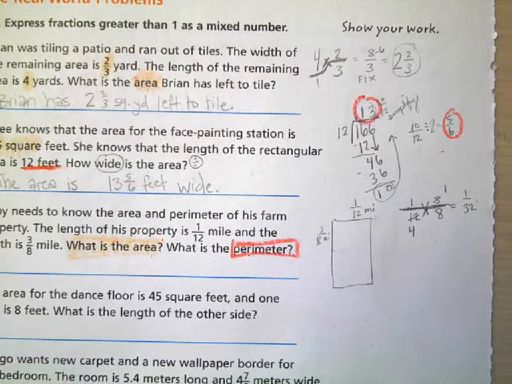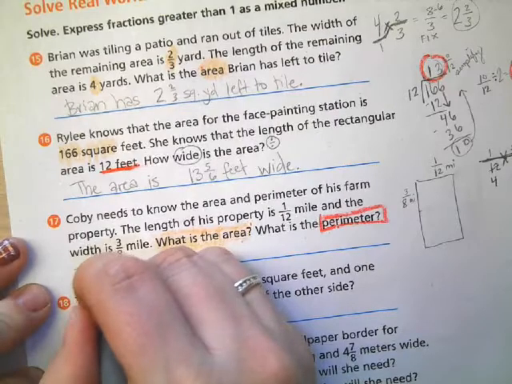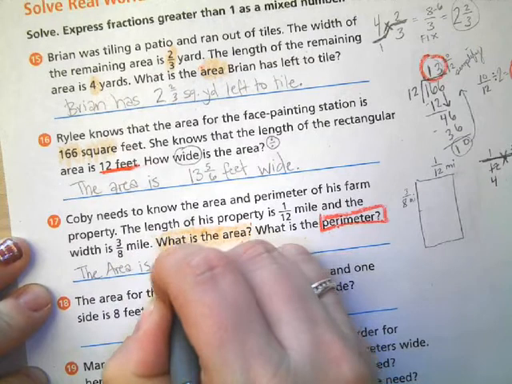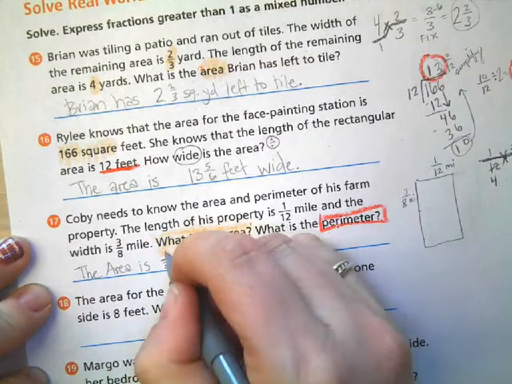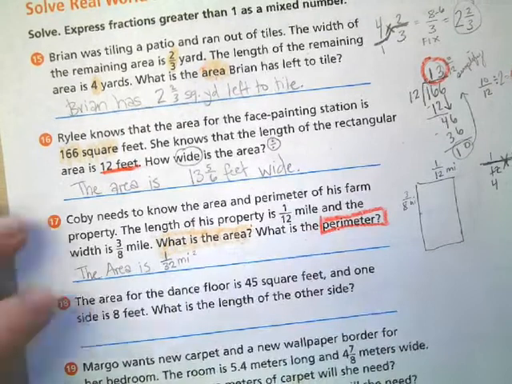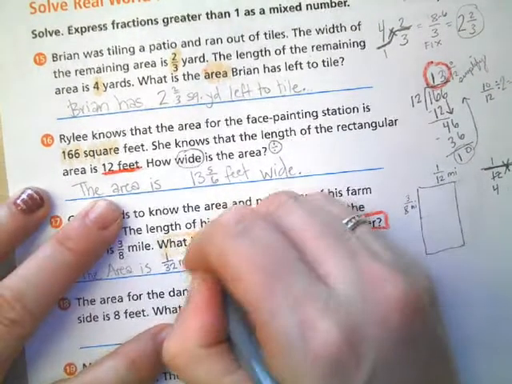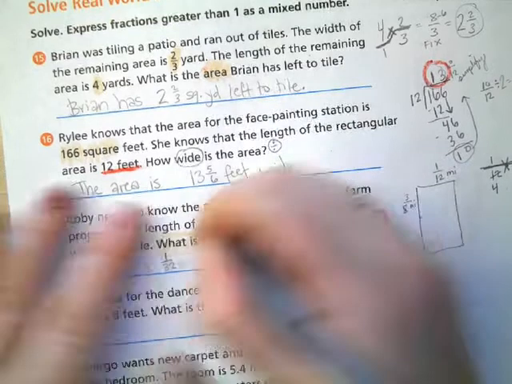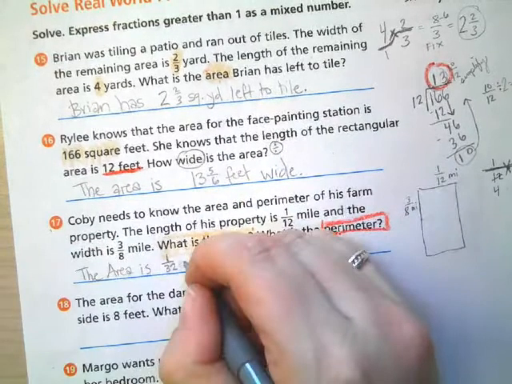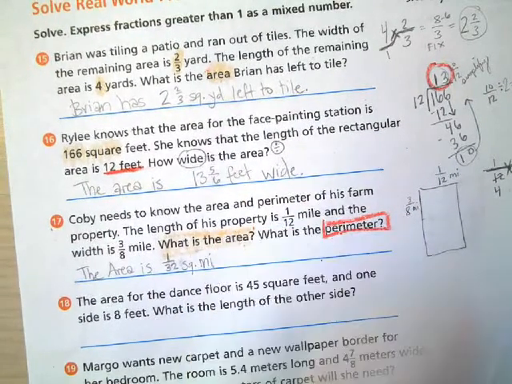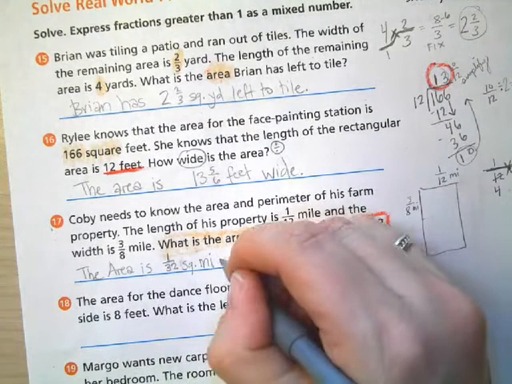The area is 1/32 miles squared. Or you could say square miles. I actually think square miles sounds better in this case, so I am going to rewrite it. Just abbreviate square and then miles.